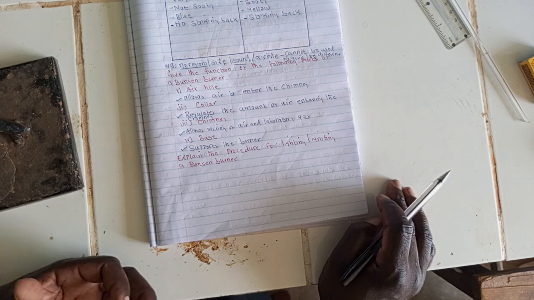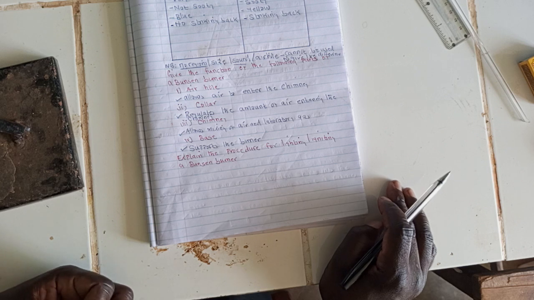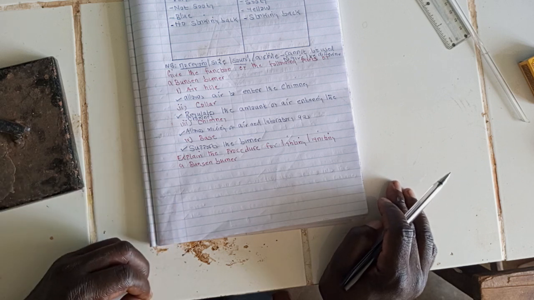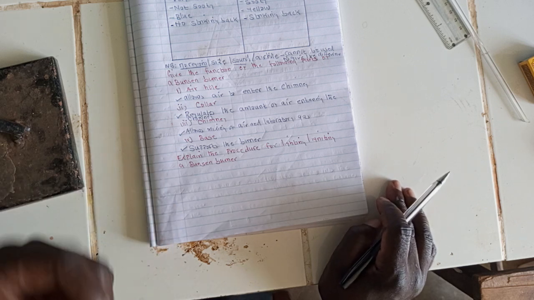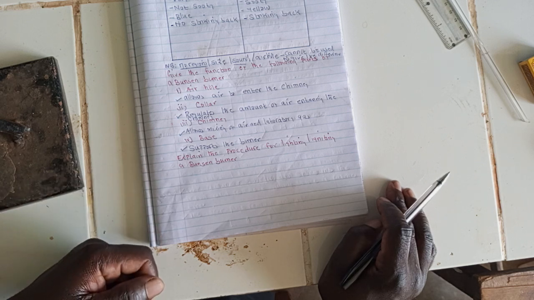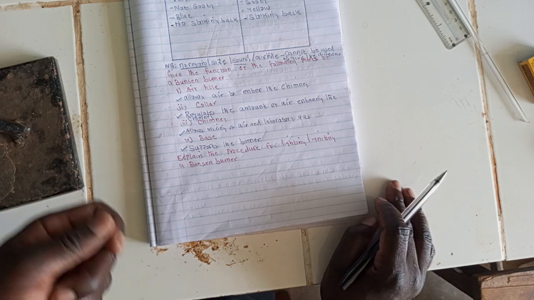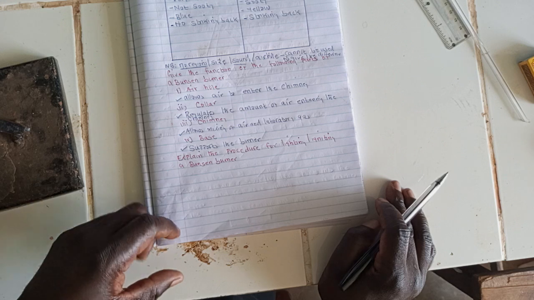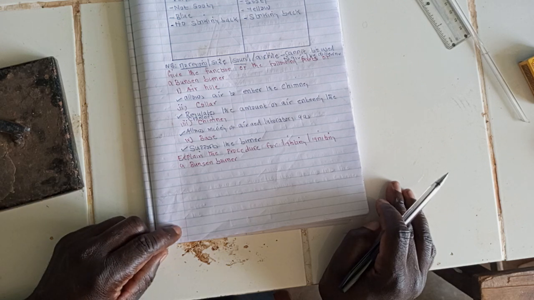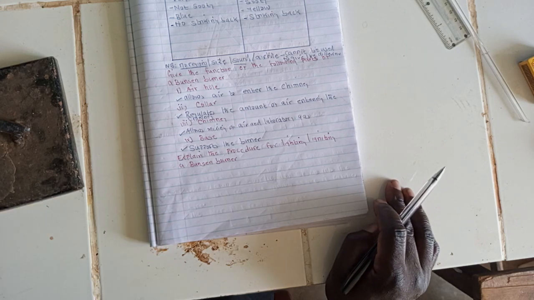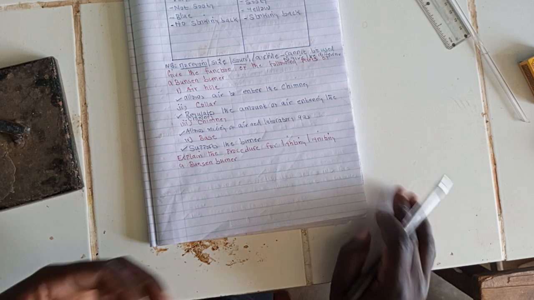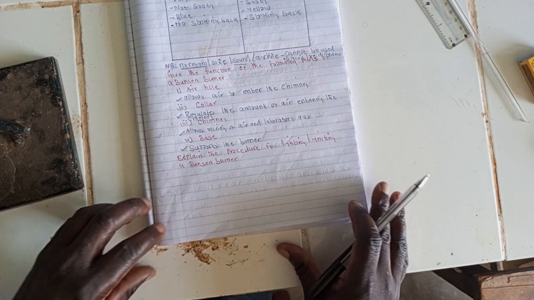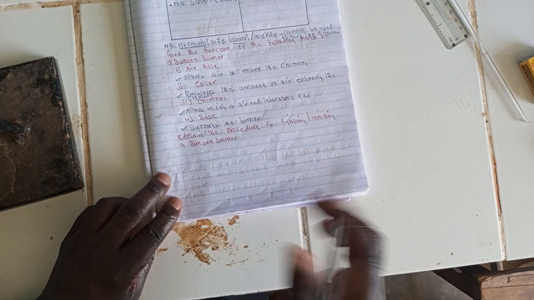You connect the burner to the gas tap using rubber tubing, and then you turn on the gas tap, and immediately once you turn the gas tap, you ignite the top of the chimney using a lighted match. So that is the simple procedure for lighting the Bunsen burner.